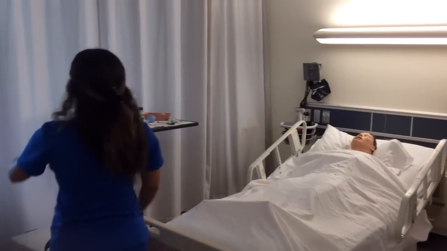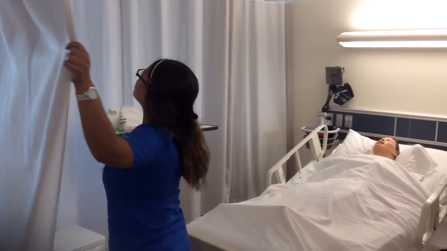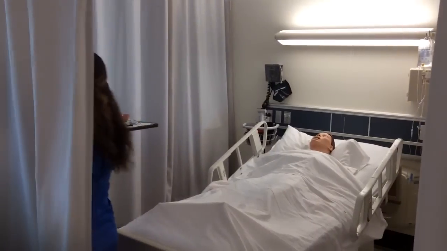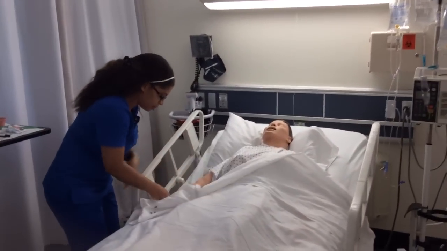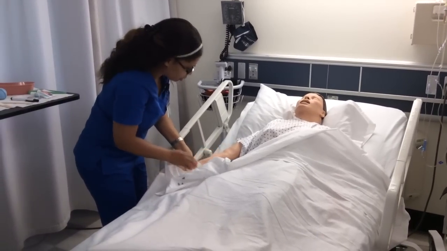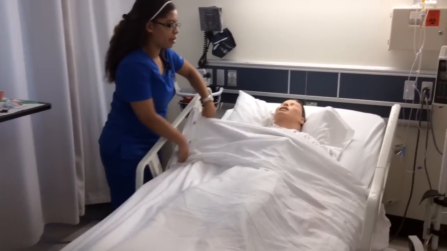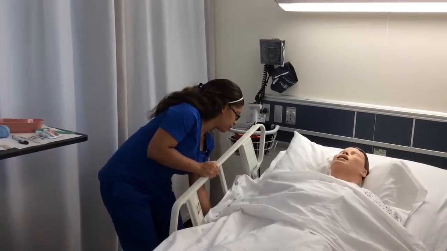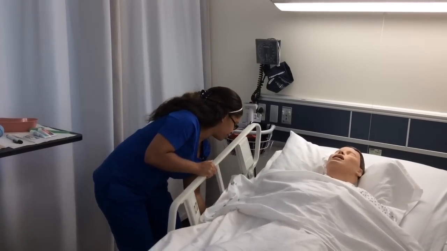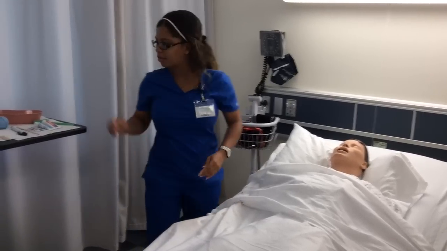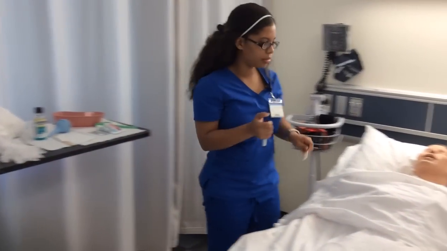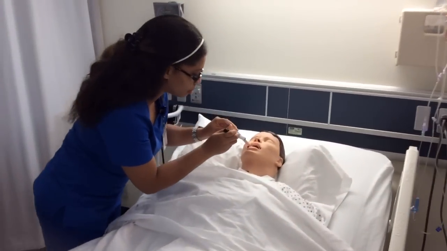When entering the patient's room, always maintain the patient's privacy. Although the patient is unconscious, introduce yourself and let them know why you are there. Always check to see if you have the correct patient. Lower the bedside rail and inspect the patient's oral cavity and test for gag reflex.